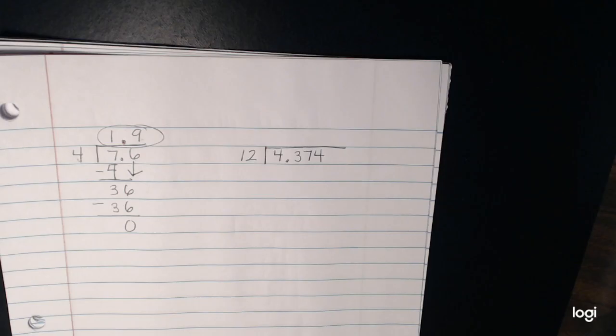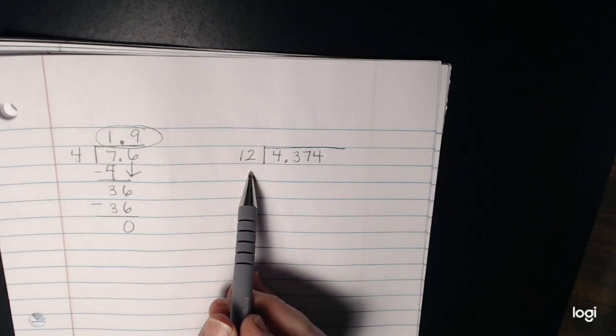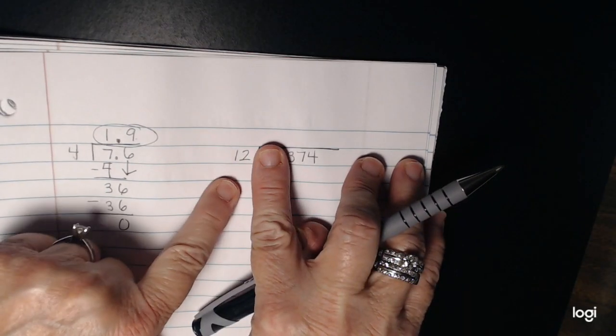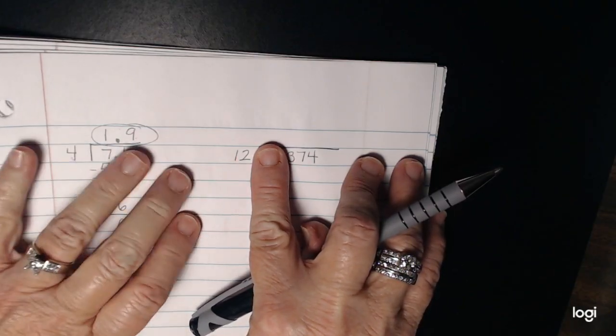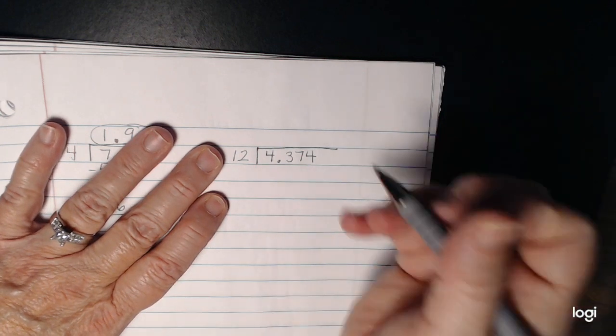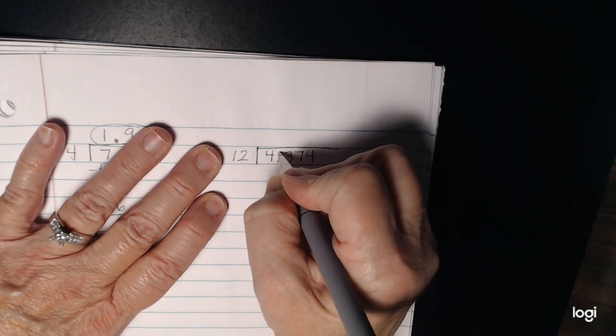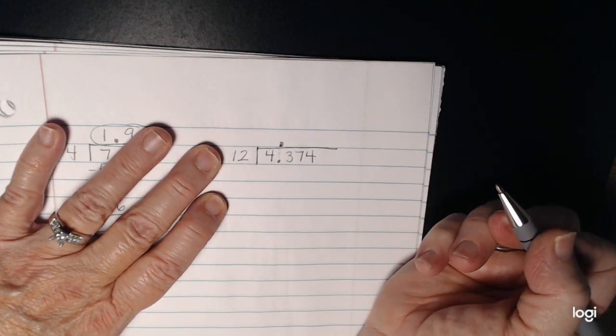Make sure you're looking at your 12s on your multiplication charts if you have them, because that will help you doing a division problem with 12s. There's no decimal. We can't ever have a decimal out here in the front, so it's nice that we don't have one there. We have one here in the dividend. All you have to do is carry it straight up.